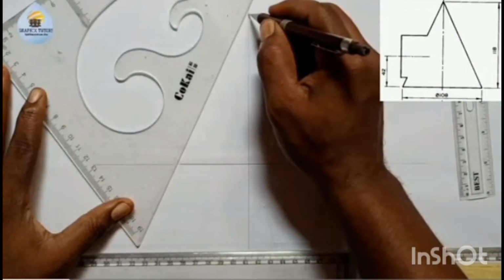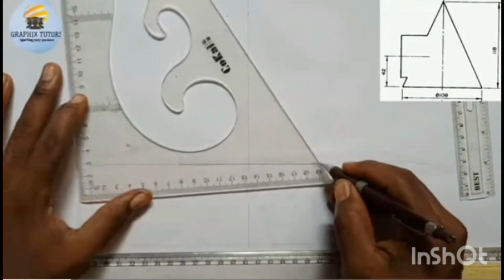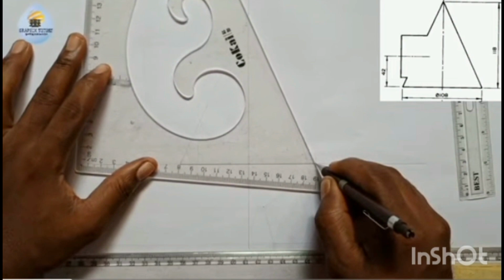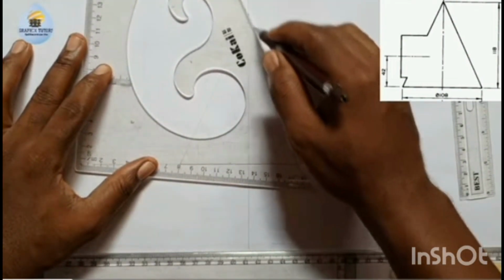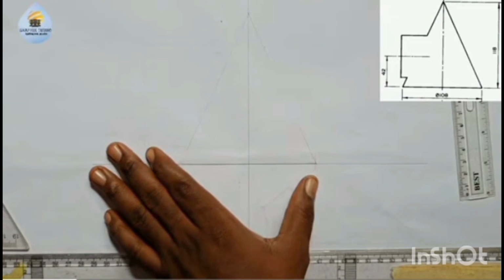Now I'll use my meter rule. I'll join it with my faint line first of all, this way. And I'll come here also with my faint line this way. That is what I'm bringing out. Now if you look closely, we are told that this is the cone here, right? And you see this rectangular shape here is the cylinder that is penetrating the cone, right?